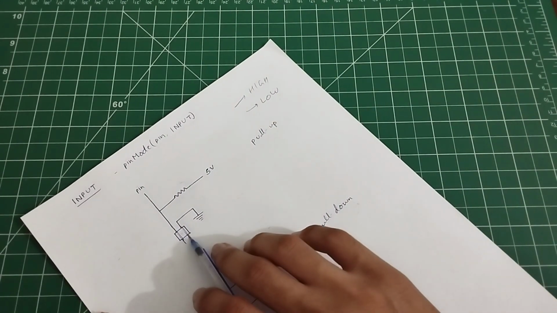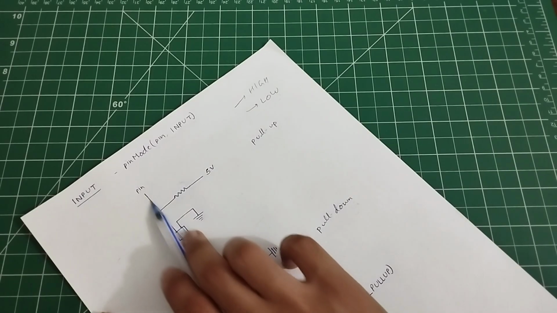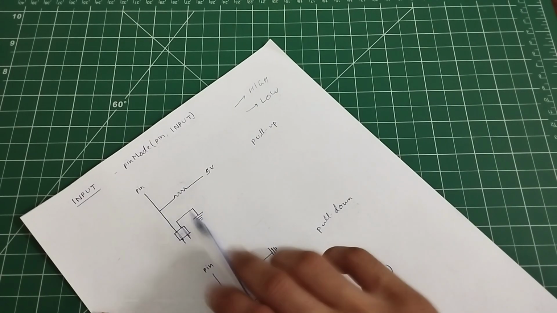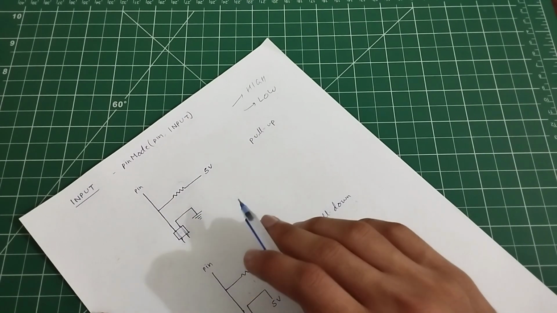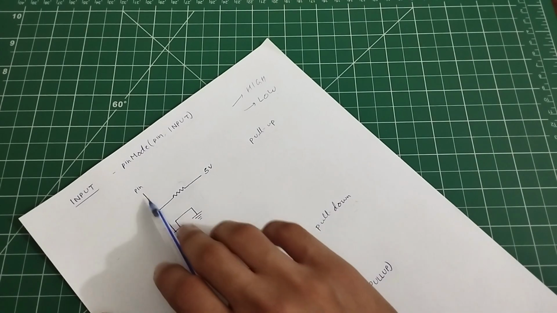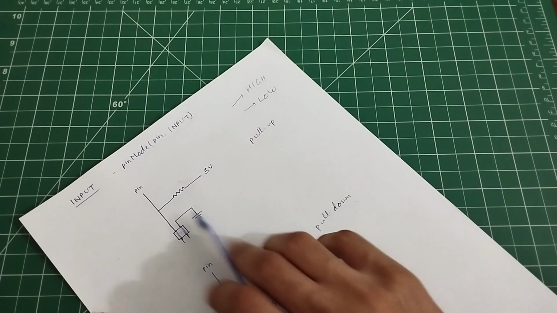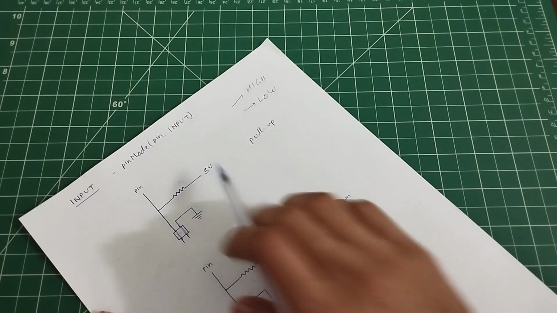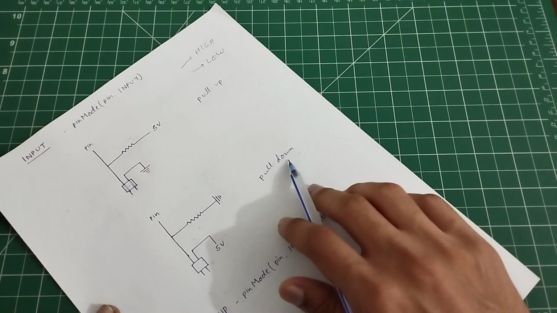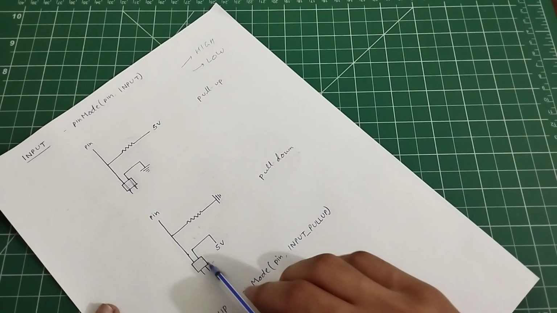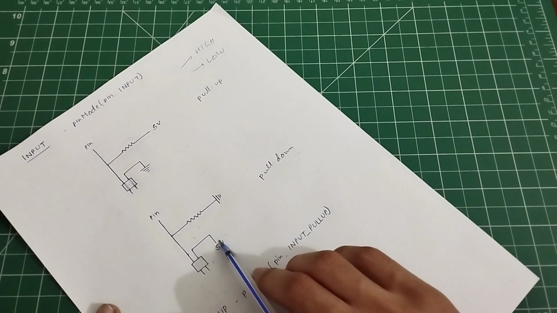And by pressing this push button, the current flows from the pin through the push button to the ground, because the current always chooses the path which has least resistance, and this path is the one which has least resistance because here your resistor is present. And similarly in the pull down configuration, when we press this push button, the pin gets connected to the 5 volt, because here also this path is of least resistance.